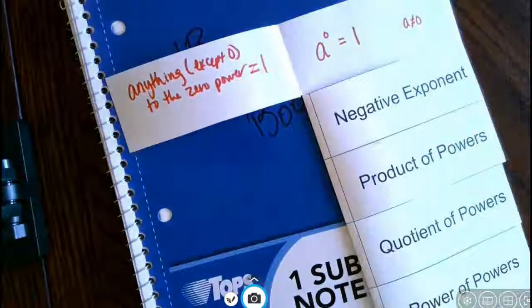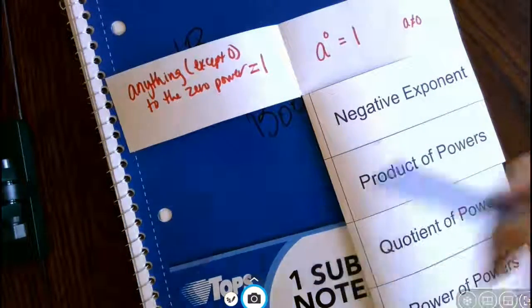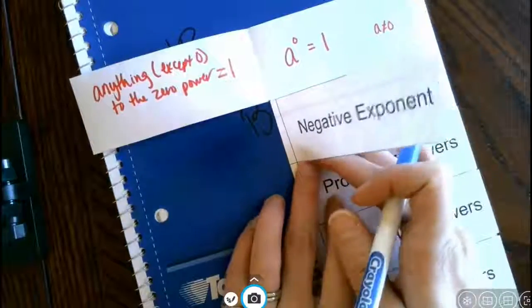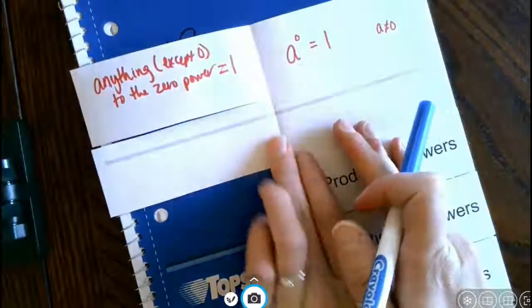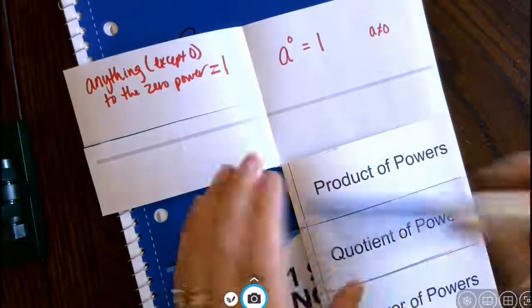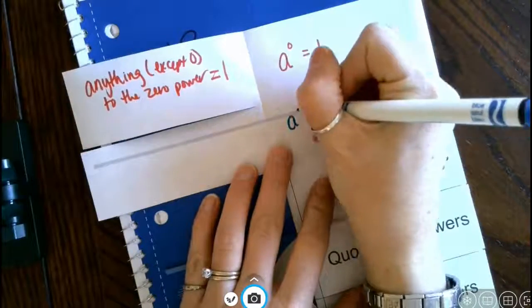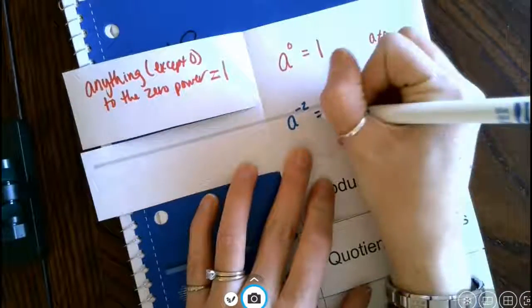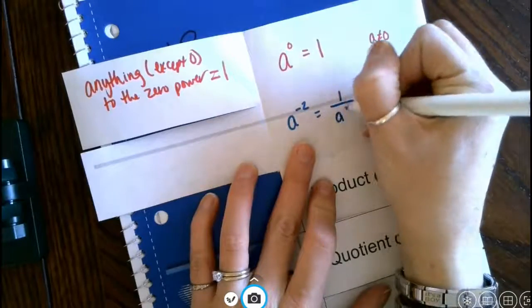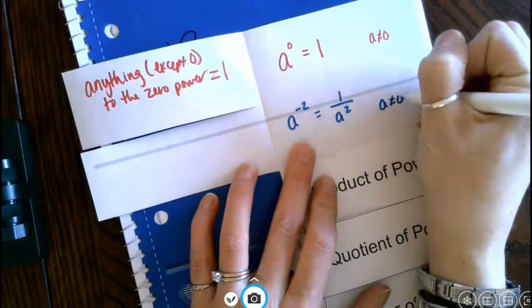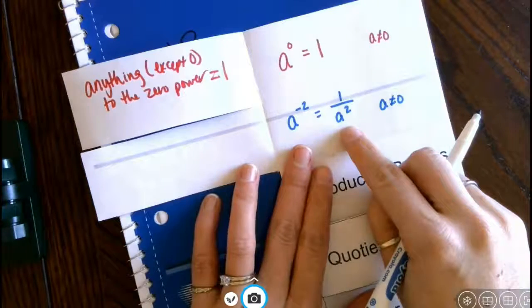Okay, so now let's look at negative exponents. And I like to do different things in color. It just keeps it a little bit neater when we look in later on. So a negative exponent. So here's my example. If I have a to the negative 2, that becomes 1 over a squared. And again, a cannot equal 0 because you'll see I have it here in the denominator.